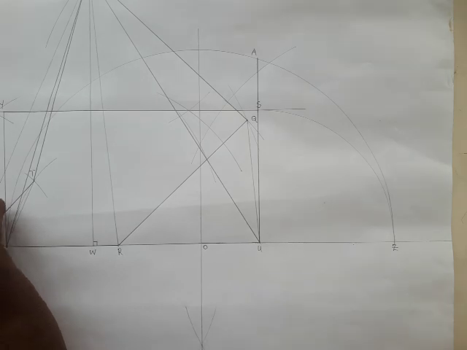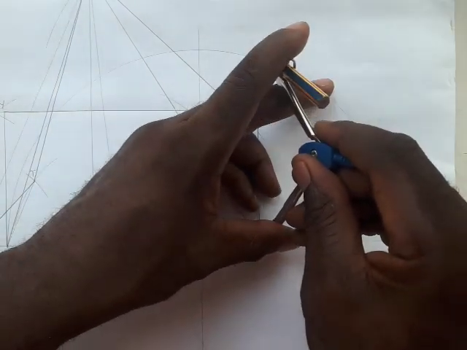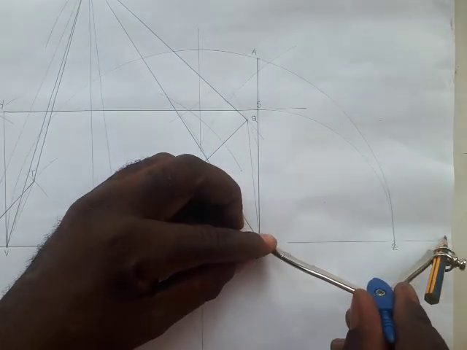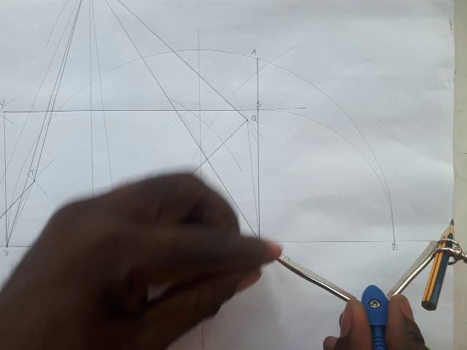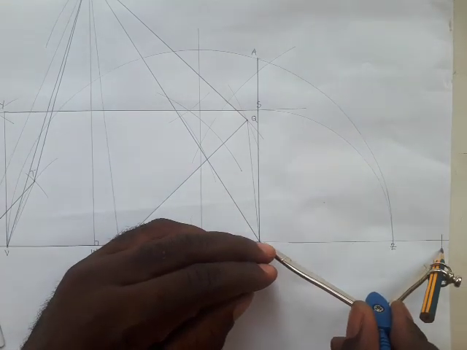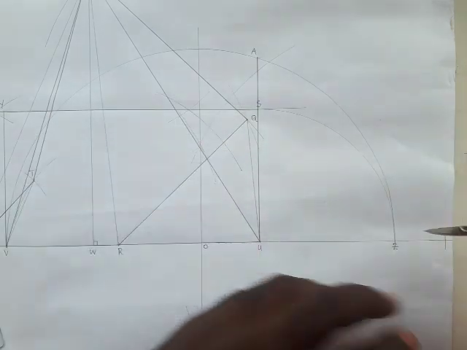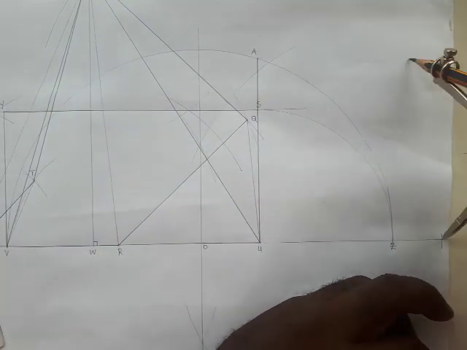So what you do next is needle on U, stretch to A. Okay, now cut this line. With this UA, cut this horizontal line at this point. With this same radius, do not alter it, that is radius UA. Needle on this point, draw an arc here.